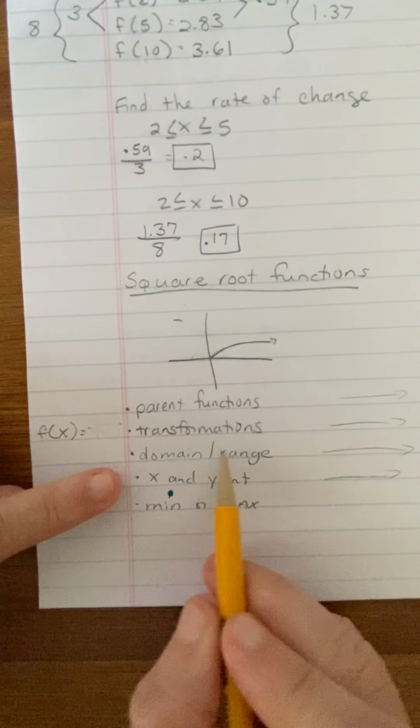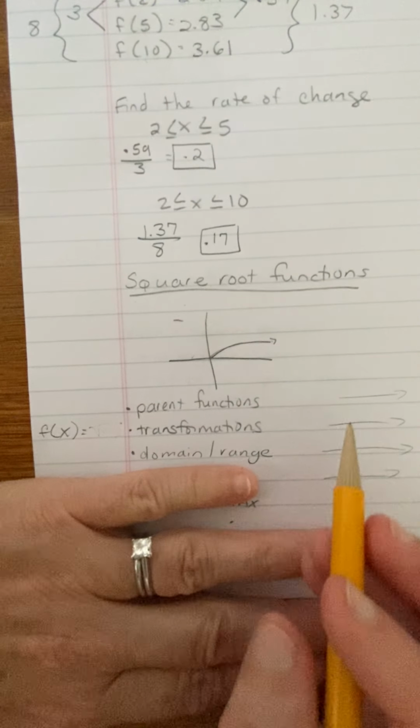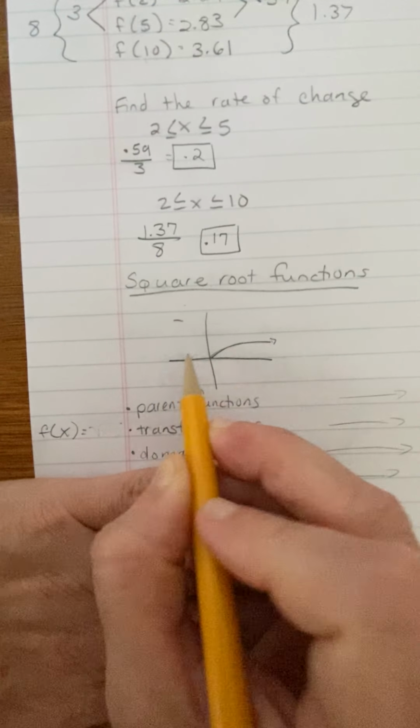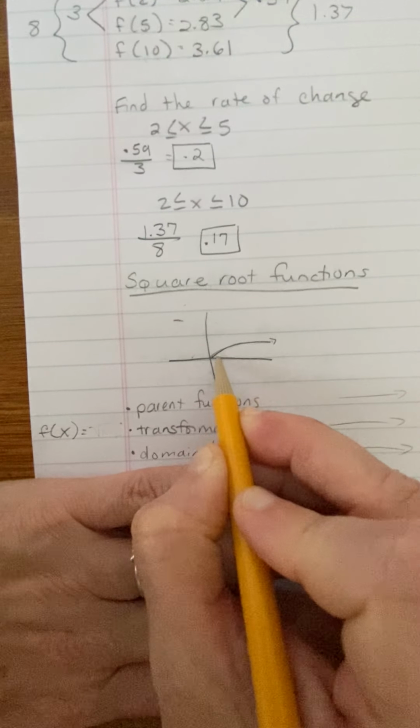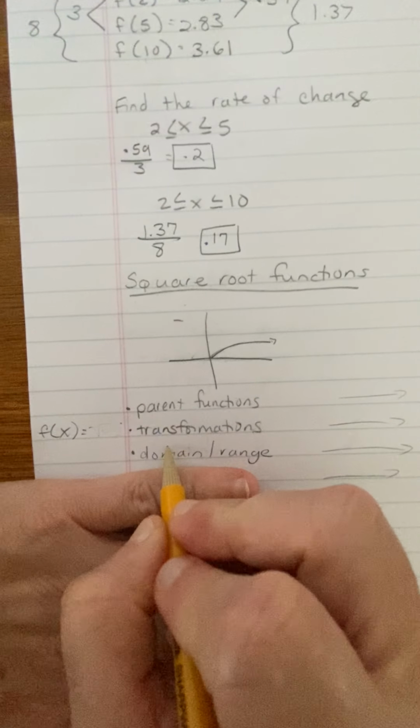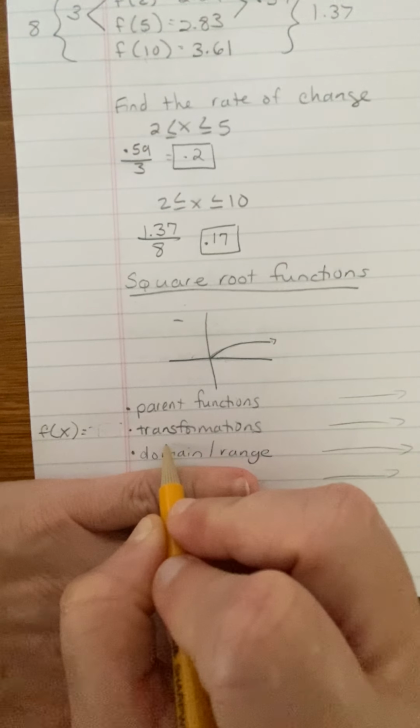Also for the domain and range. So remember, the domain is going to be the x values. So you can see it does not come over here at all. So if you were to flatten this thing out, it would go up all on the x. So your domain is going to be x is greater than or equal to 0.